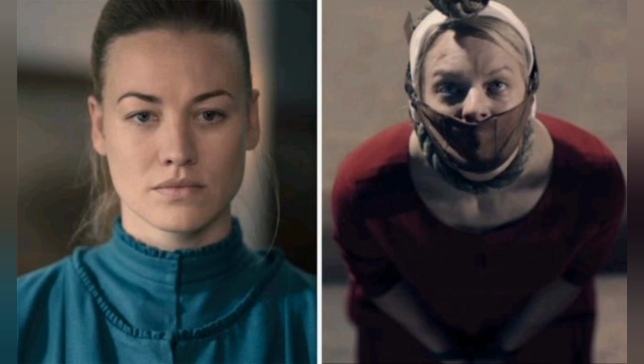This portrayal of Serena Joy and the commander adds layers to the narrative, illustrating how individuals can be both perpetrators and victims of the societal structures they support, thereby presenting a nuanced exploration of complicity and victimhood in a totalitarian state.